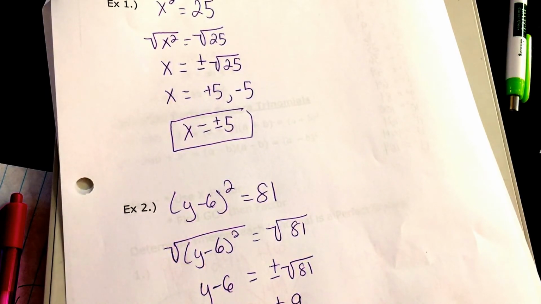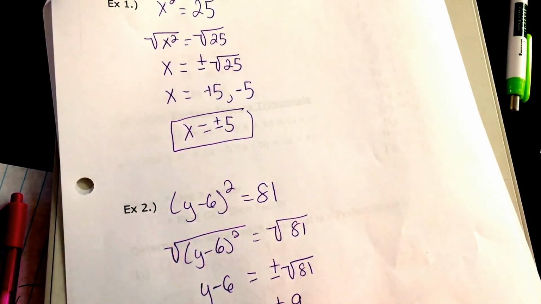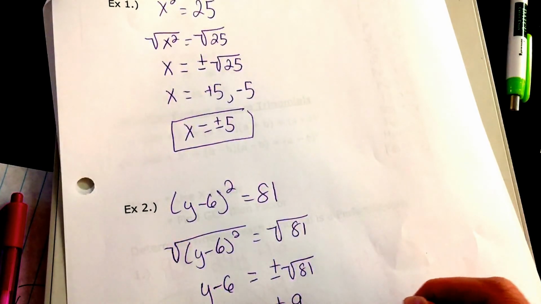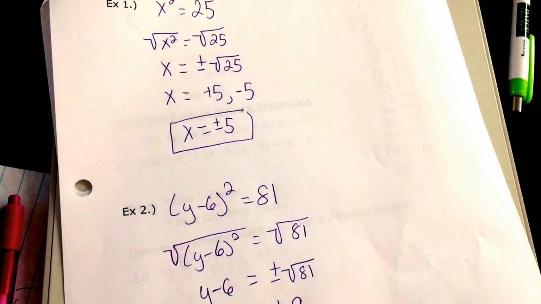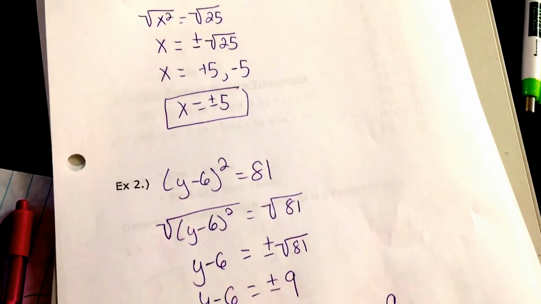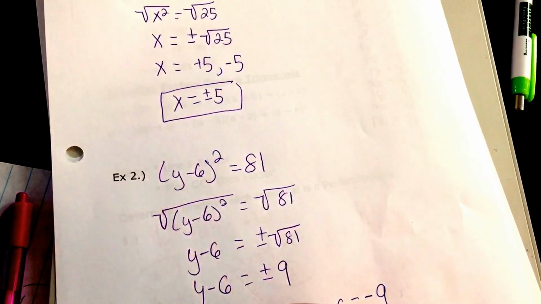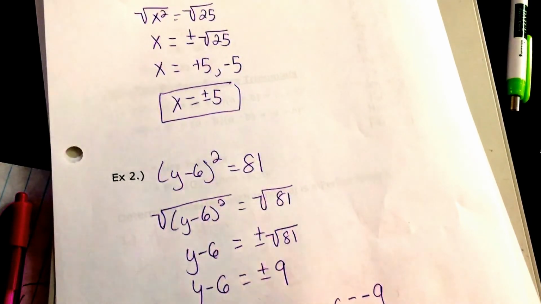Okay. Have I solved for y yet, though? No. So what am I going to do? I'm going to say y minus 6 equals 9, and y minus 6 equals negative 9. I'm just going to split that up into two different equations. How do we solve this one? Add 6. So I get y equals 15.